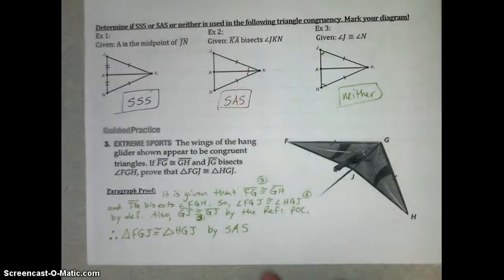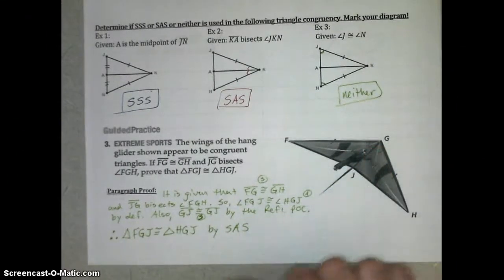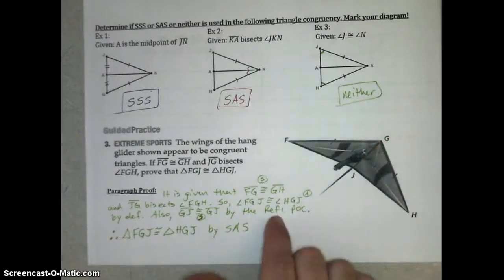Since we're given these congruent sides and that this is an angle bisector, we have these angles are congruent, and GJ is congruent to itself by the reflexive property. Triangles are congruent by side angle side.